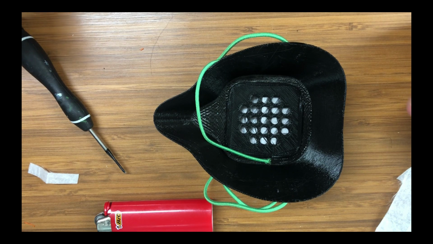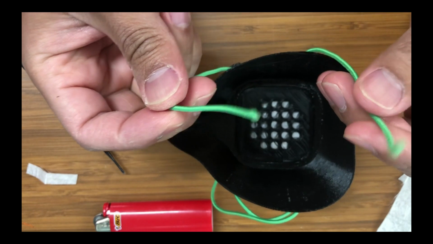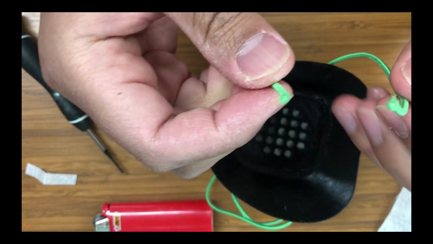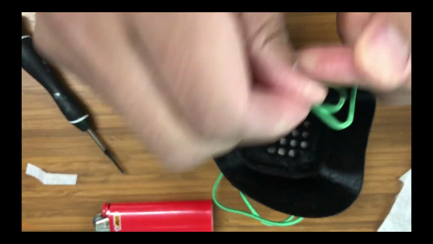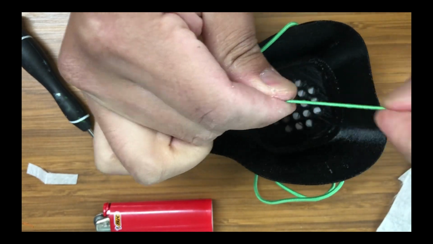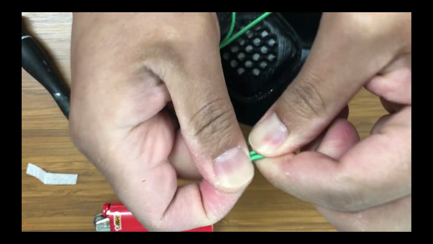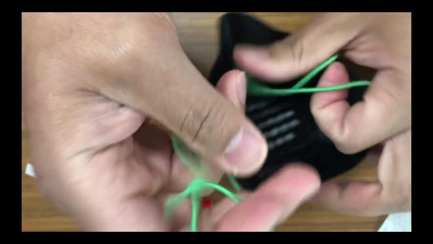Okay, so this is what it looks like. Now, obviously, I need to tie these bands right here. So we're going to do that. Okay, nice and stretchy.